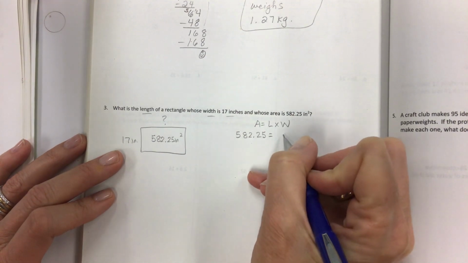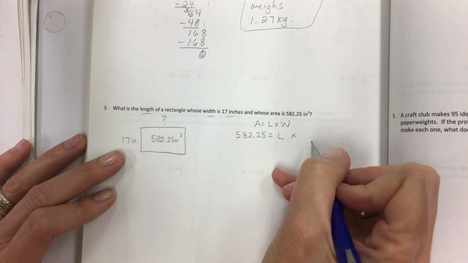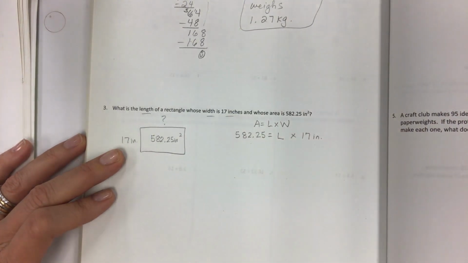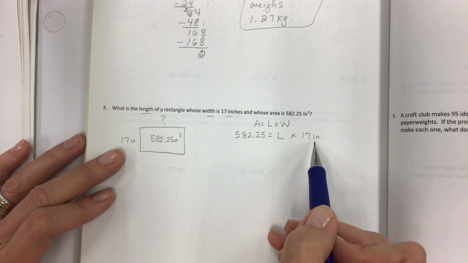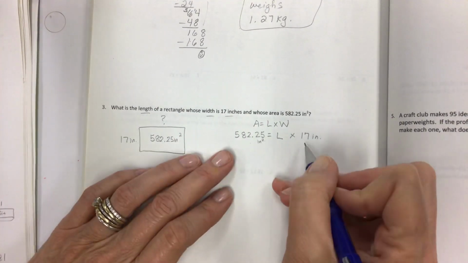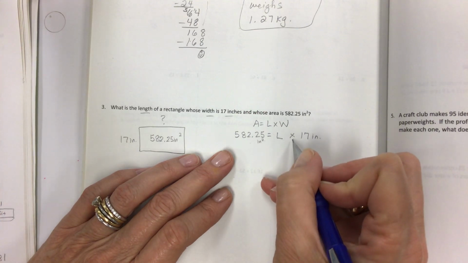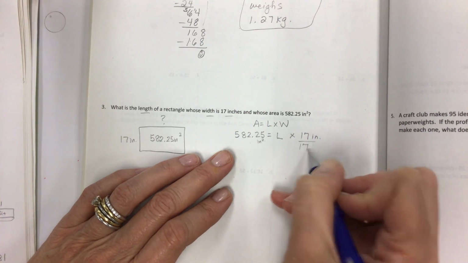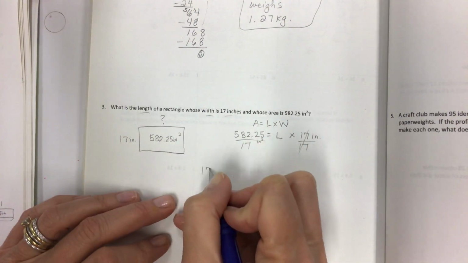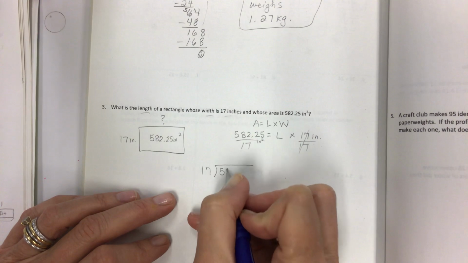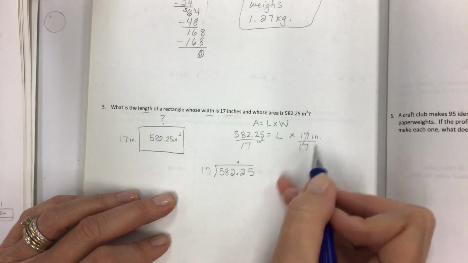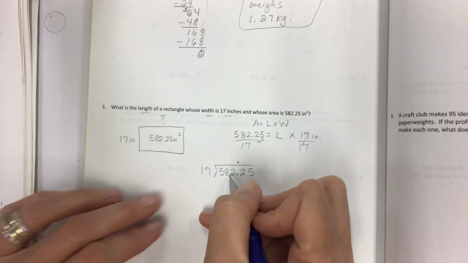And if you do know that this is 582.25, and we don't know the length, so leave it as L, and you do know the width in linear units, so 17 inches, not inches squared like this one, then what we're going to do is the opposite operation of multiplication, which is division. So we would divide this side by 17 and divide this side by 17. So 17 into 582.25, and someday I will do a video that shows you why you can do this.